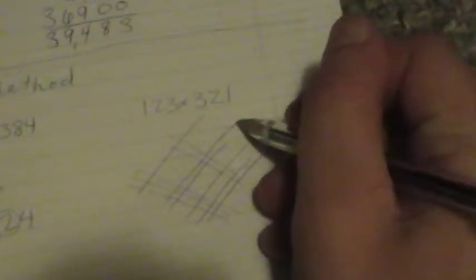Alright, so you're going to do 1, 2, 3, and then 3, 2, extend these out a little bit more, and 1. So it's really easy to read because you just go 1, 2, 3 times 3, 2, 1, and you eventually just this is, you know, a multiplication. This is your multiplication problem right here.